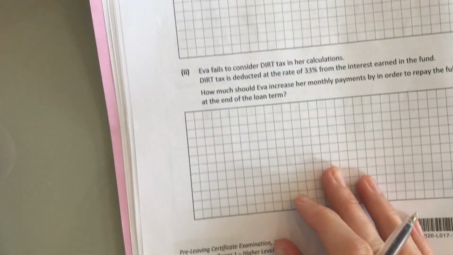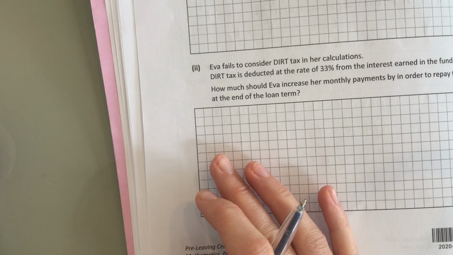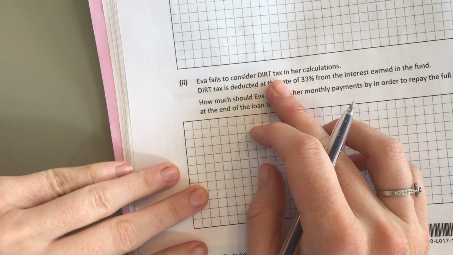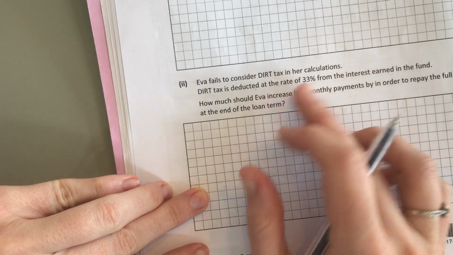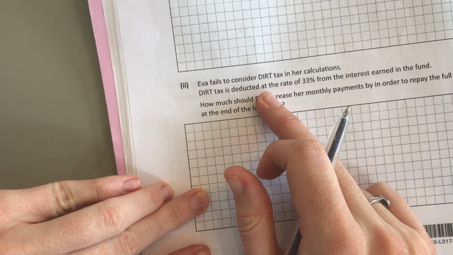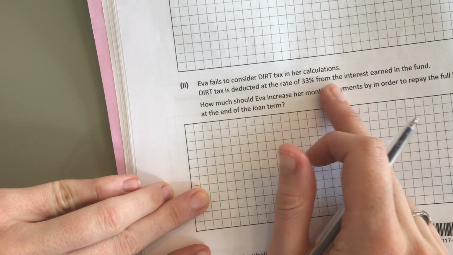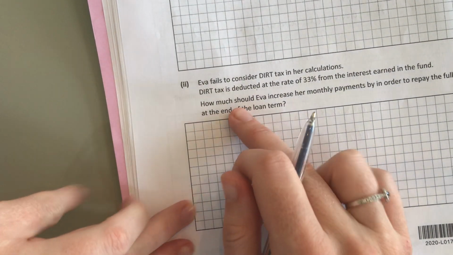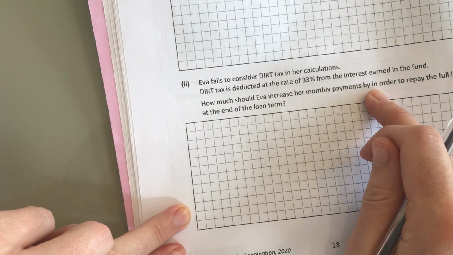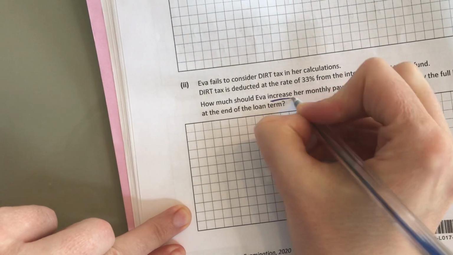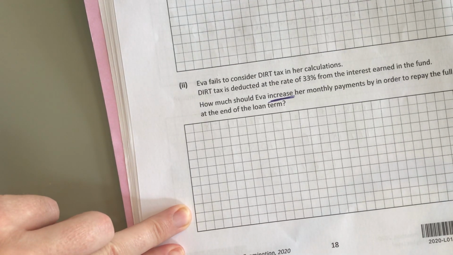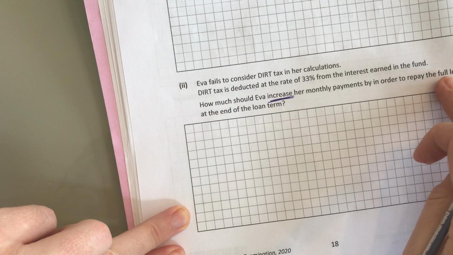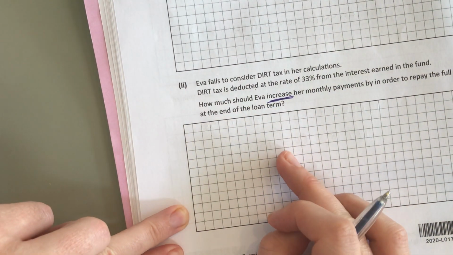And lastly, Eva fails to consider DIRT tax in her calculations. DIRT tax is deducted at a rate of 33% from the interest earned in the fund. How much should Eva increase her monthly payments by? Now, increase them by. That's interesting. How much should you increase them by in order to repay the full loan at the end of the term?